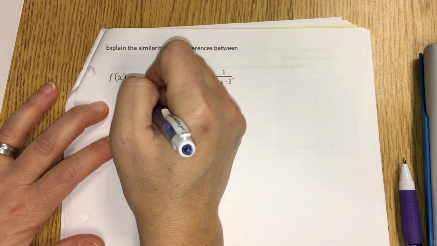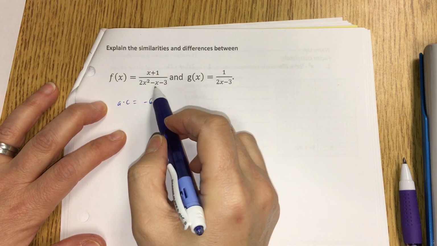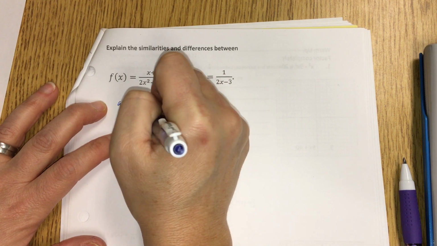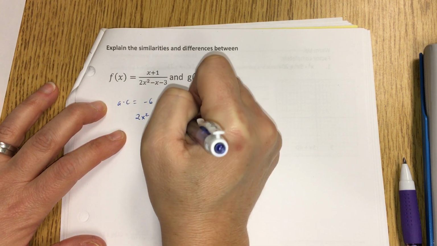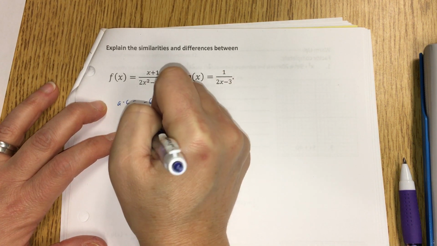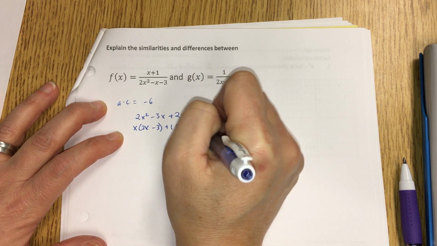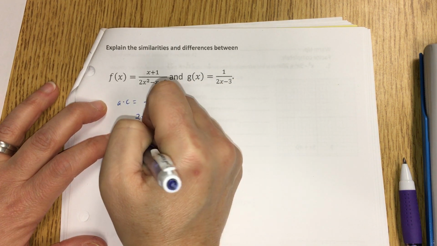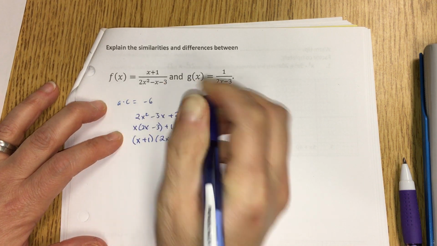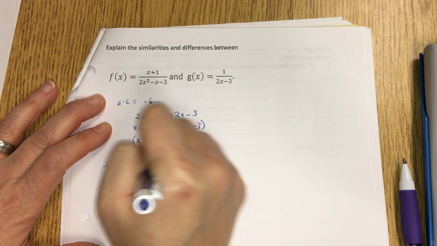If you need a little help, let's remember AC is -6. And I need two things that add and multiply, and that would be negative, so I'm going to go 2x squared minus 3x plus, so those are my numbers, and then I'm going to take out an x, and I've got 2x minus 3, I'm going to take out a 1, 2x minus 3, and so now I've got x plus 1, 2x minus 3, and I'm going to rewrite f of x now, keep my numerator.